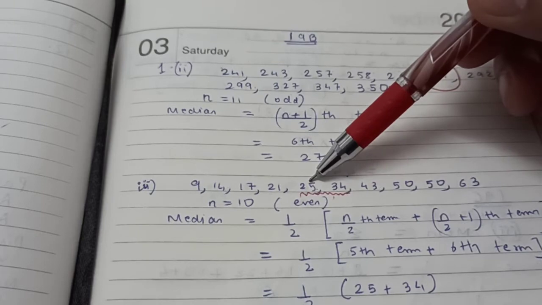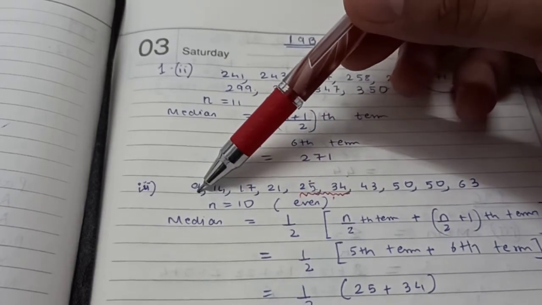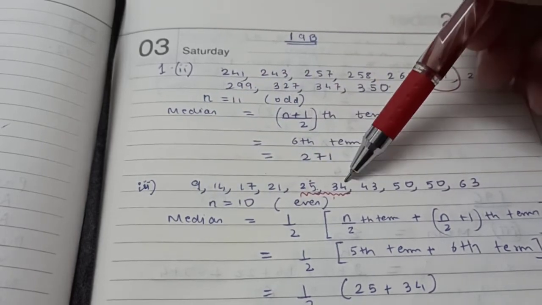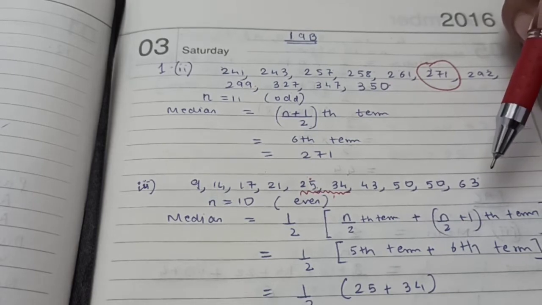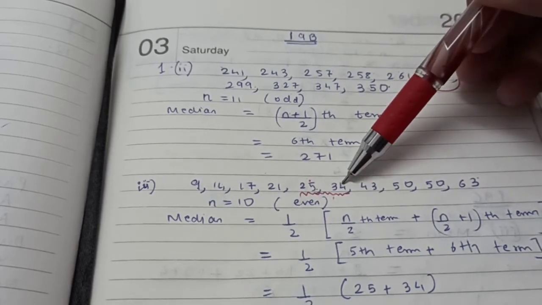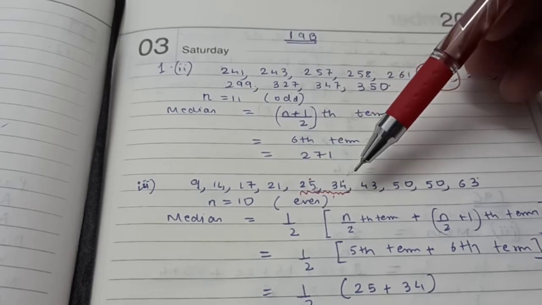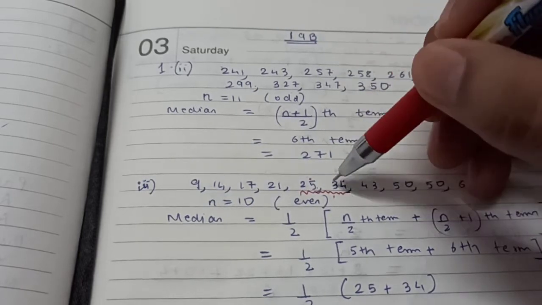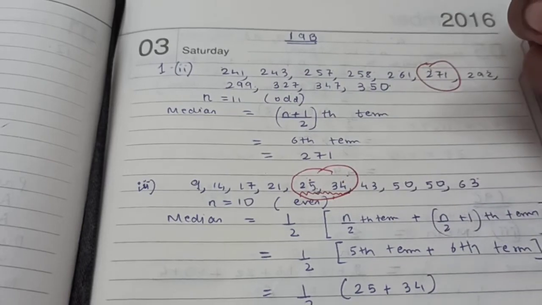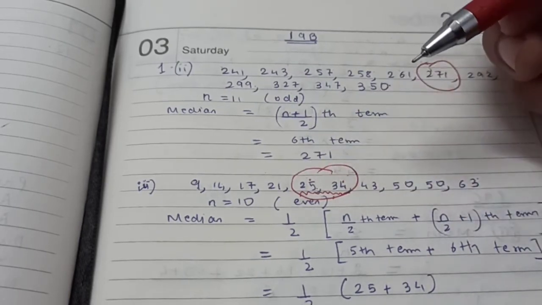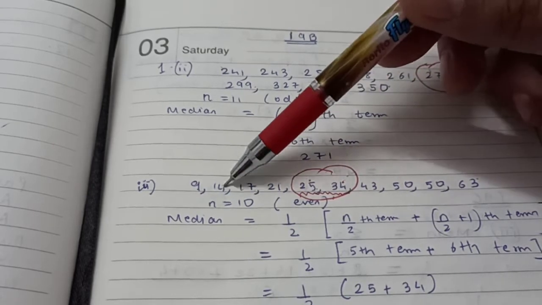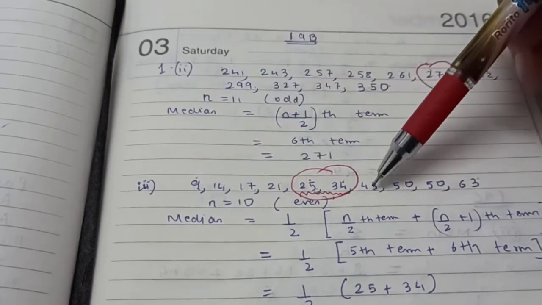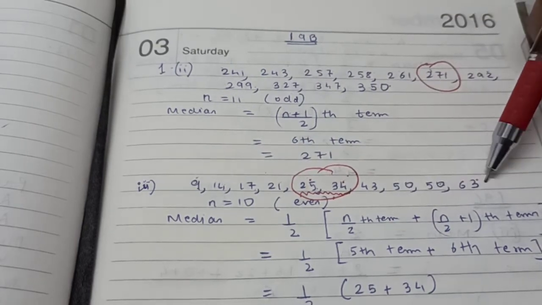If I choose 25, then it's asymmetrical. Then I will have 1, 2, 3, 4 numbers to its left. But then I will have 1, 2, 3, 4, 5 numbers to its right. A similar problem would happen if I choose 34 as the middle number. So how about this? Let's choose both the numbers and take the average of these two. Let's check. If I take both the numbers, I have 1, 2, 3, 4 numbers to its left and 1, 2, 3, 4 numbers to its right.